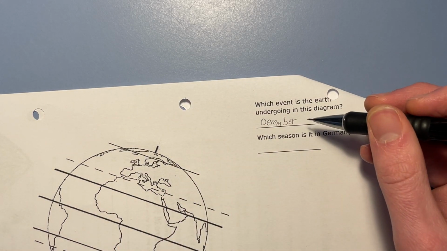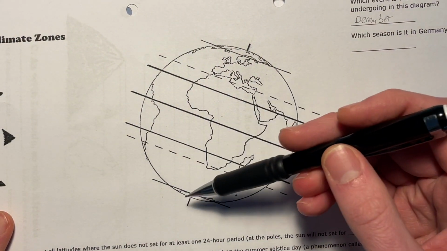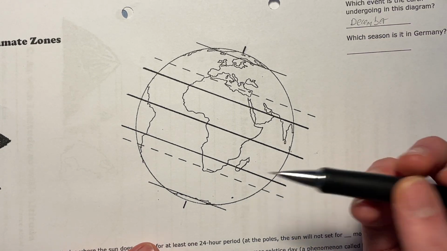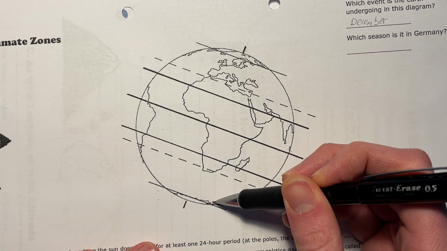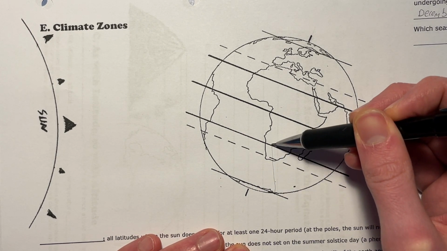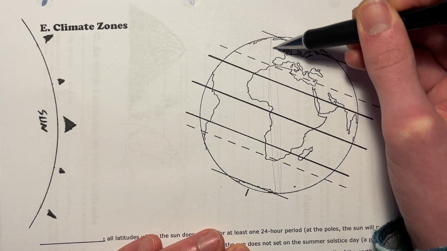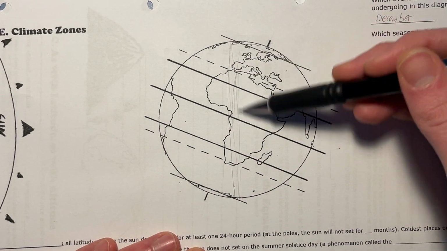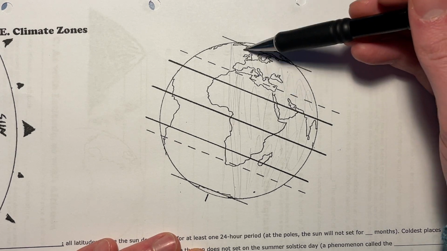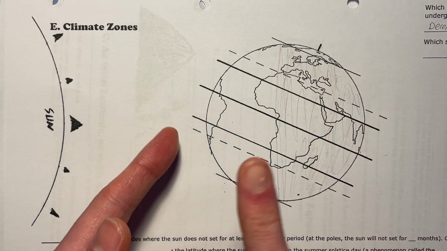And is that going to be a solstice or an equinox? Well, if it were an equinox, the day and the night would be equal. But clearly, that's not the case here. In fact, if I wanted to draw what the day and the night looked like in this diagram, I would draw a line straight through the Earth like this. And everything on this side that's facing away is night. Don't shade this in too dark on your paper because we're going to shade in some colors here. But this side is night and this side is day.